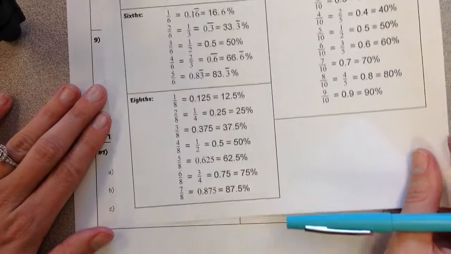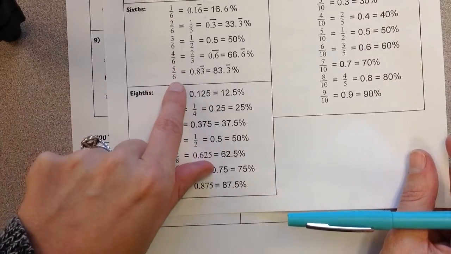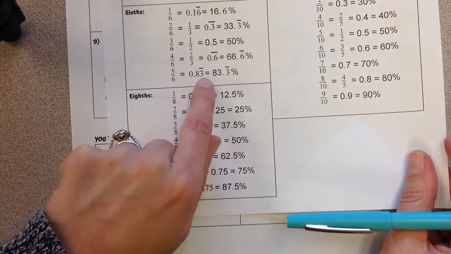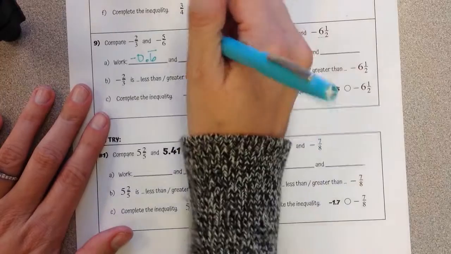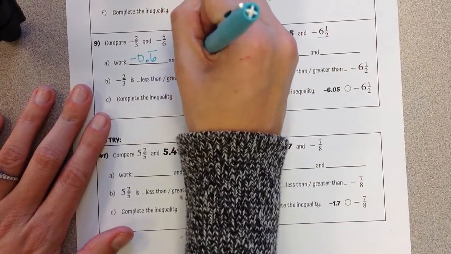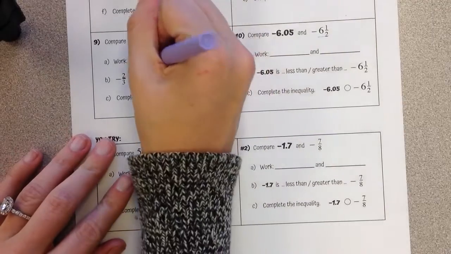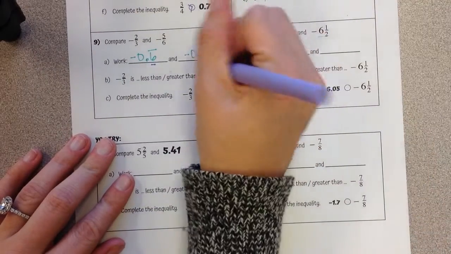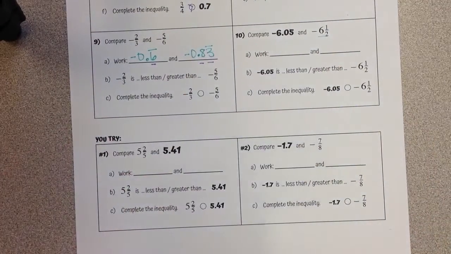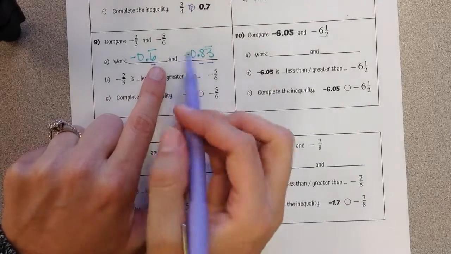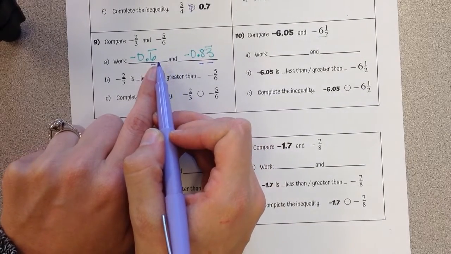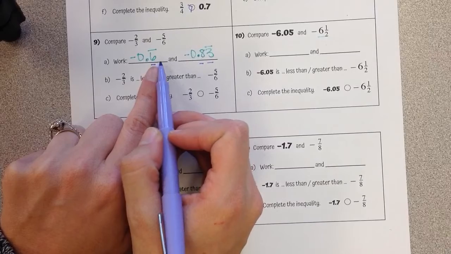And then negative 5/6. So looking at 6ths, 5/6 is 0.83 repeating. That 3 repeats. So I'm going to write negative 0.83 with the repeating bar there. For this guy, we only have 1 value after the decimal written down. Here we have 2. So I need to add a second value here. It's not going to be a 0 because it's not 6 followed by a bunch of zeros.